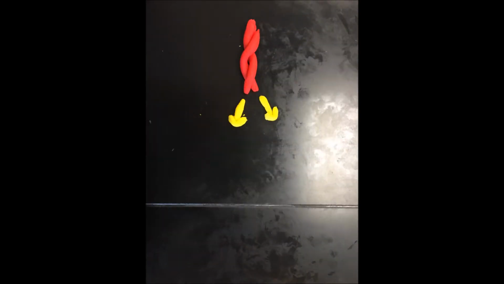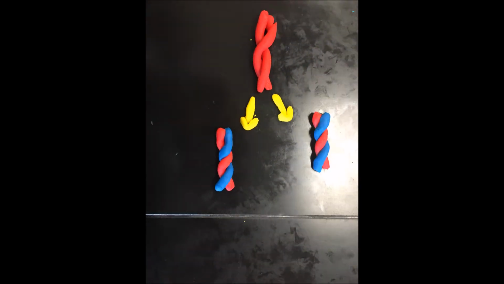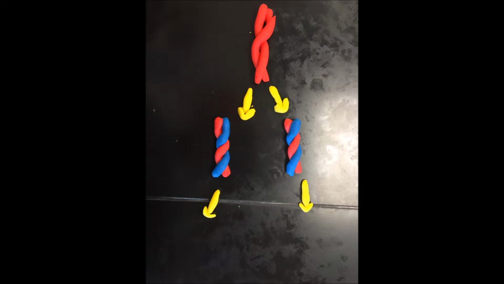Here we have a red DNA molecule that is about to undergo semi-conservative replication. In semi-conservative replication, the two parental strands unwind from each other and serve as a template for the synthesis of new complementary strand as shown in blue.